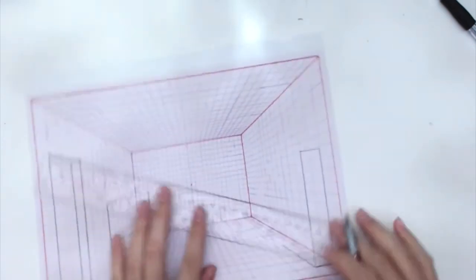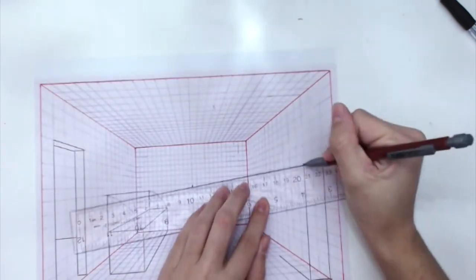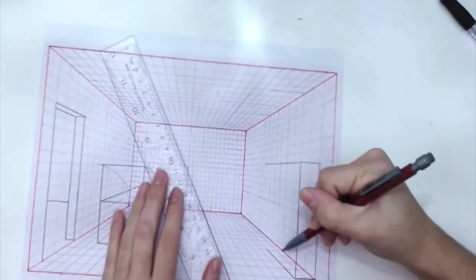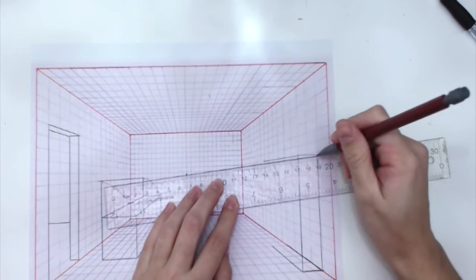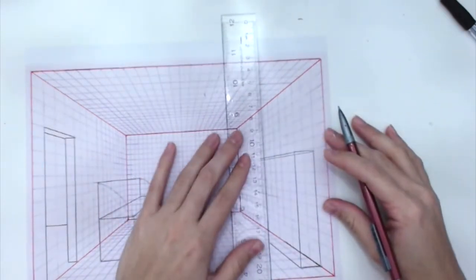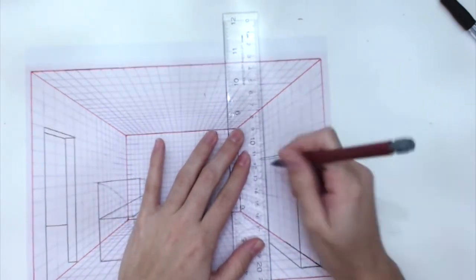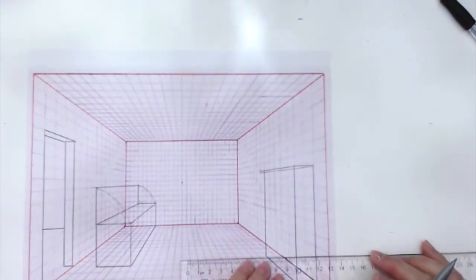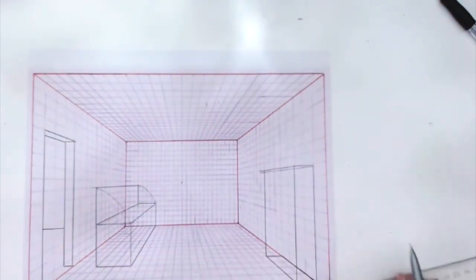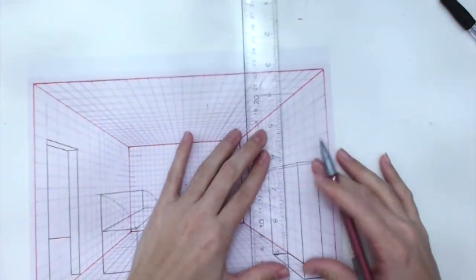Figure out how wide you want these shelves to be. The wider they are, the longer the orthogonal lines. I'm going to stop my bookcase about right here so it's not too wide. And just like whenever we're drawing any shape in one-point perspective, draw the smaller shape, in this case a smaller rectangle, inside of it.